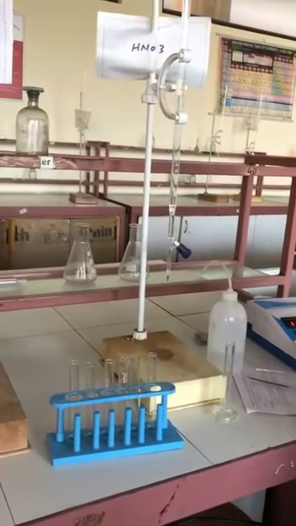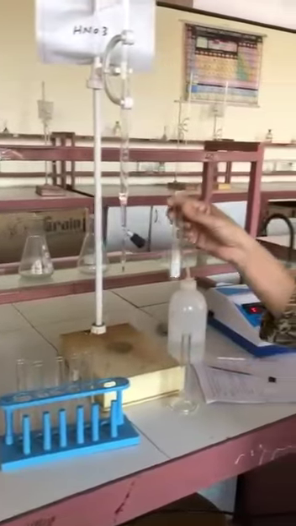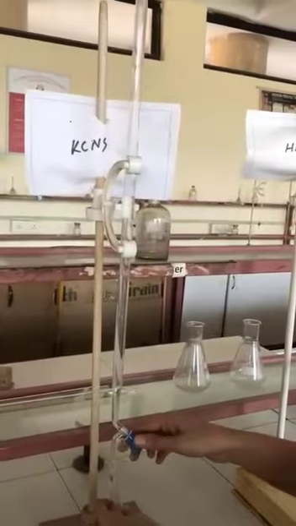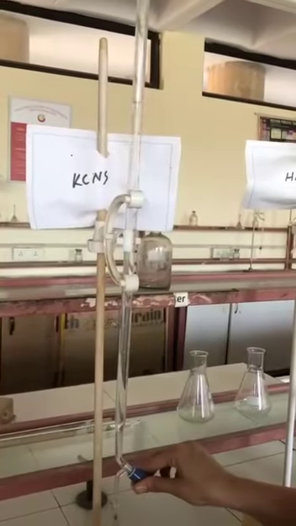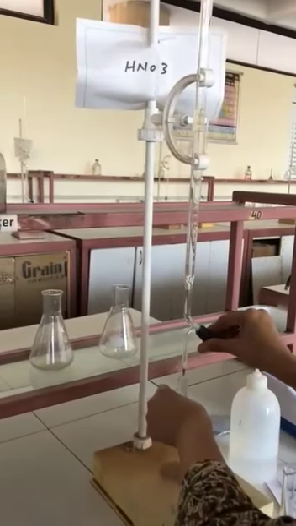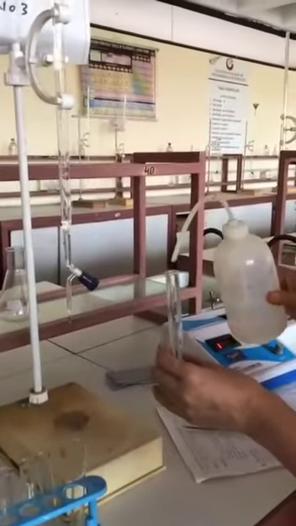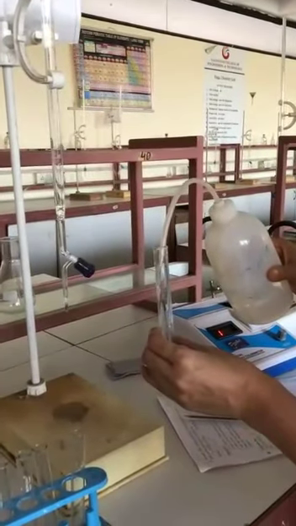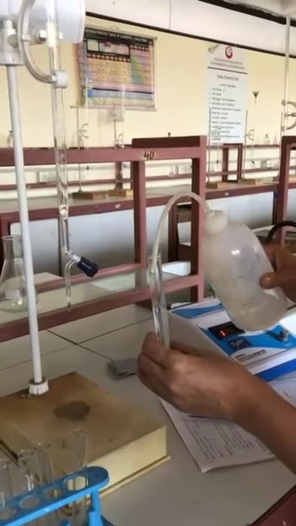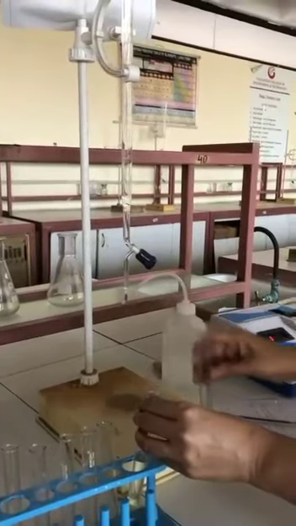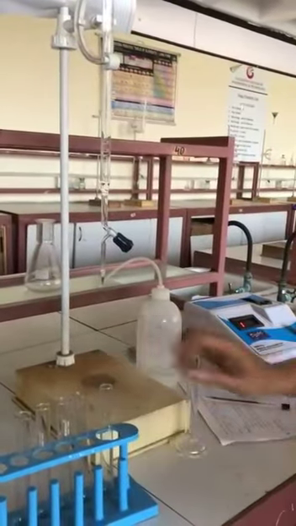6 test tubes for the experiment. For the first test tube, as we have given in the instruction that there is no need to add iron 3, we have to add only 0.5 ml KCNS, 1 ml HNO3, and with the help of a measuring cylinder, we have to add 8.5 ml distilled water. So this is the first test tube.